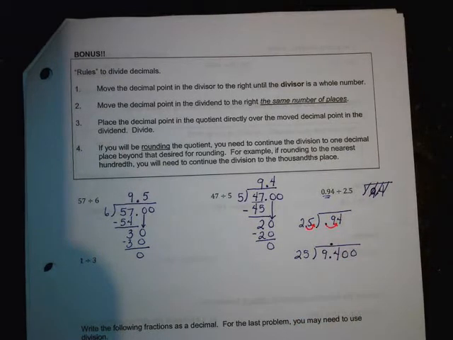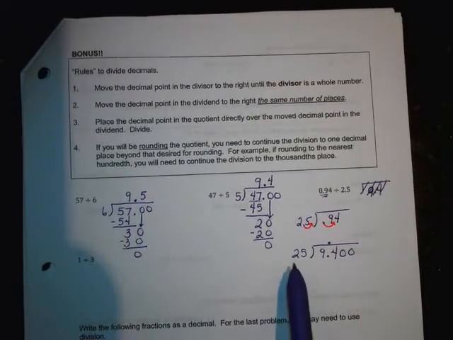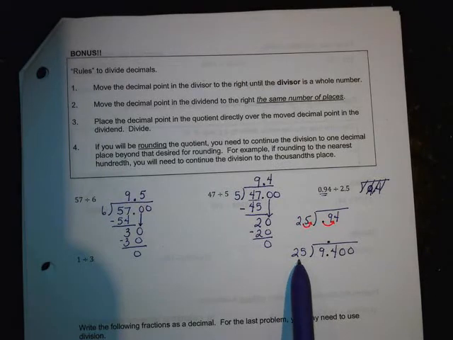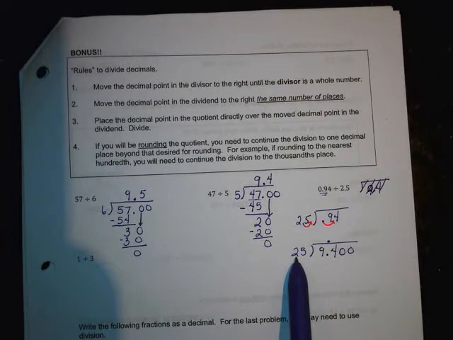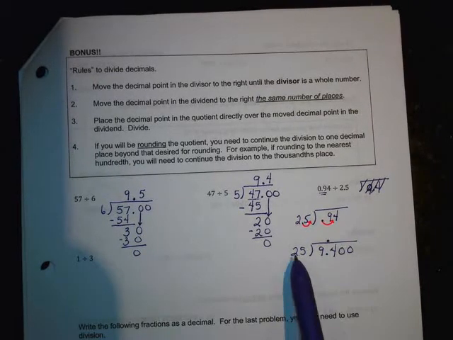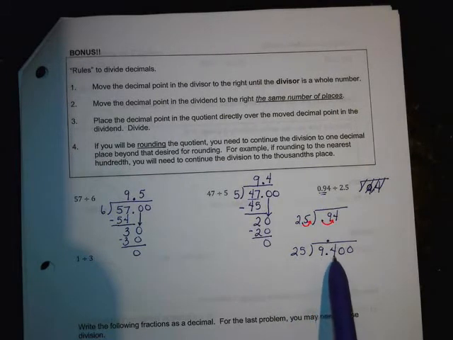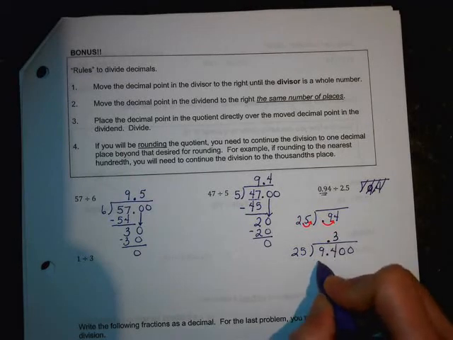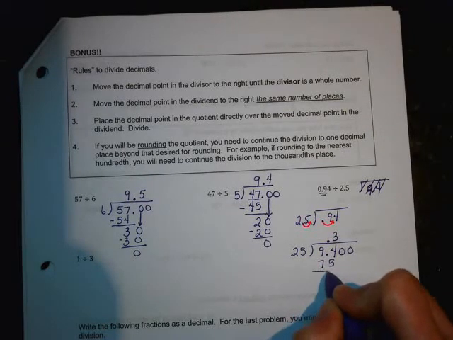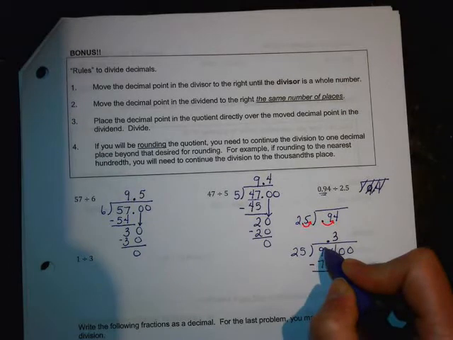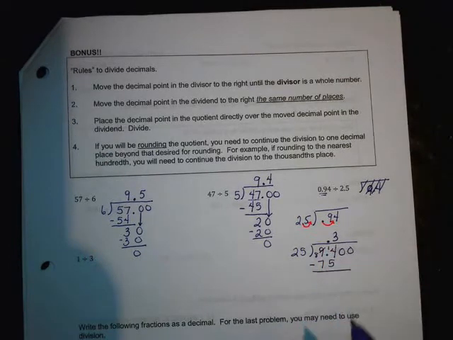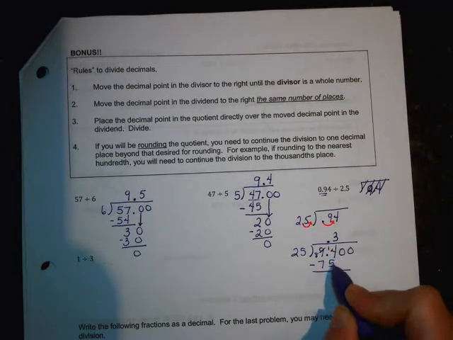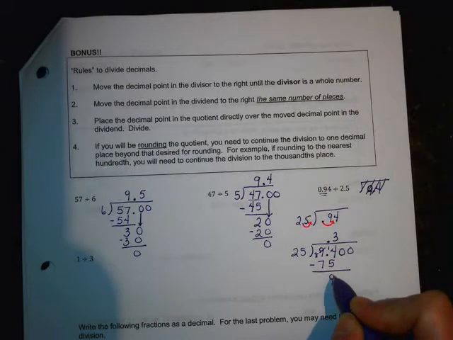So I like to think of this in money, like that's a quarter. So 2 quarters is 50 cents, 3 quarters is 75 cents, 4 quarters is $1. So what times 25 gets you the closest to 94? So that's 3 quarters. 3 quarters is 75 cents. And then you subtract. So this 14 minus 5 is 9. 8 minus 7 is 1.